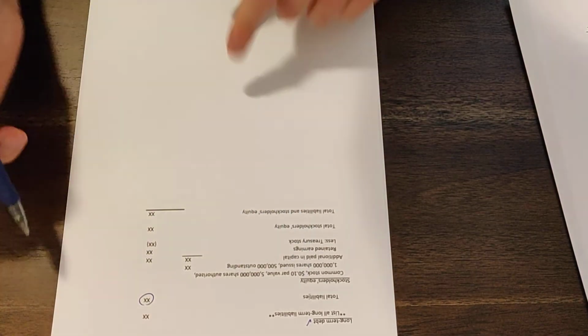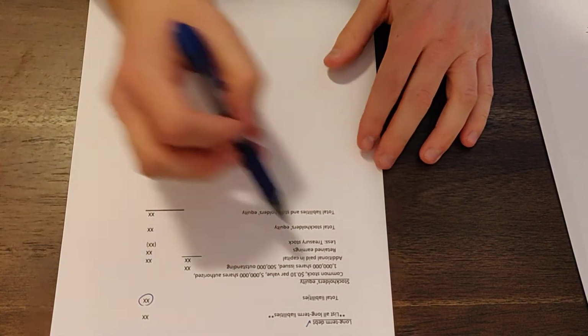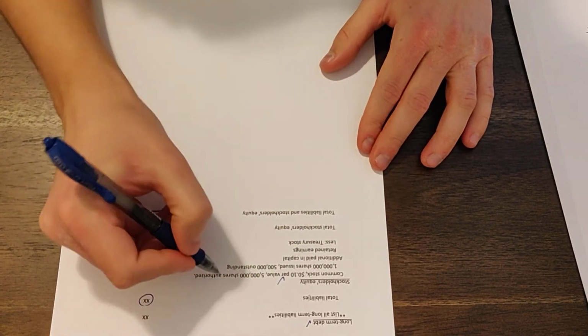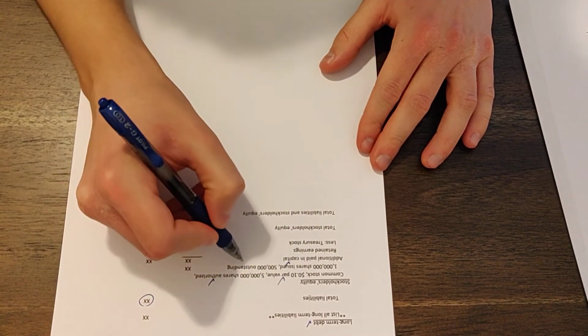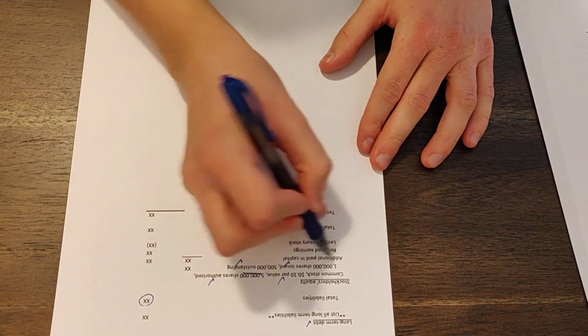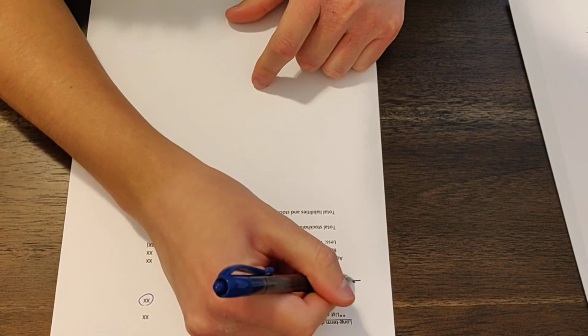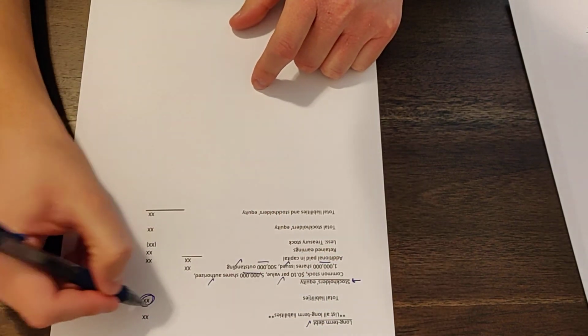Then we have stockholders' equity, and this is what I was talking about before. We have common stock, par value listed, authorized shares listed, issued shares listed, outstanding shares listed. Okay, so we need to list all of those things on our actual balance sheet under the stockholders' equity section, okay? And make sure you differentiate that this is stockholders' equity after you have total liabilities, okay?